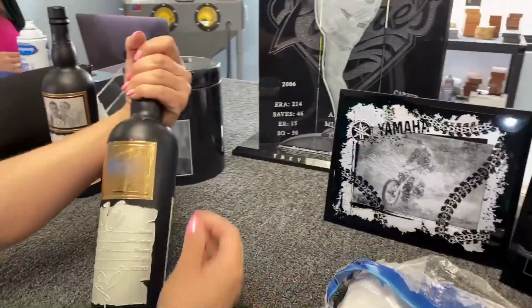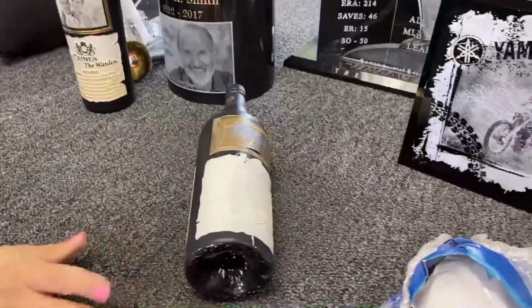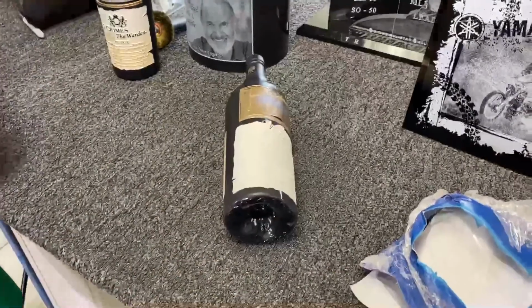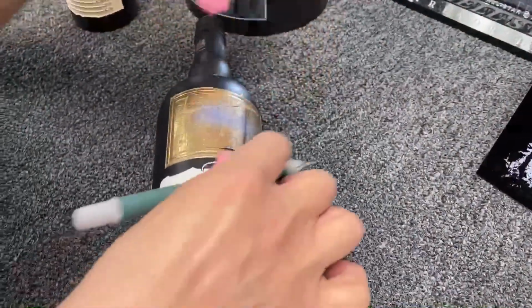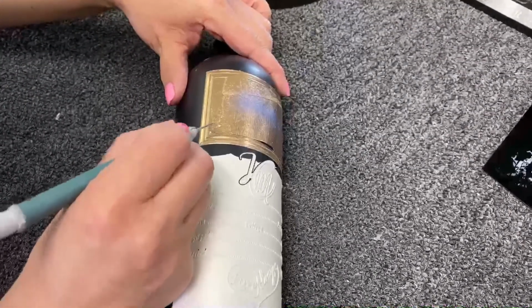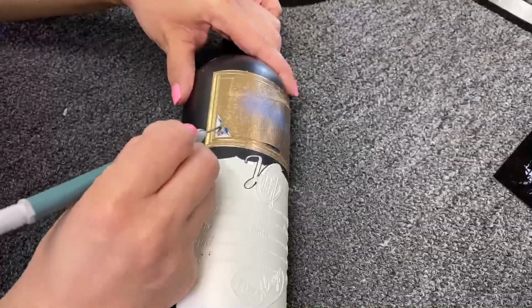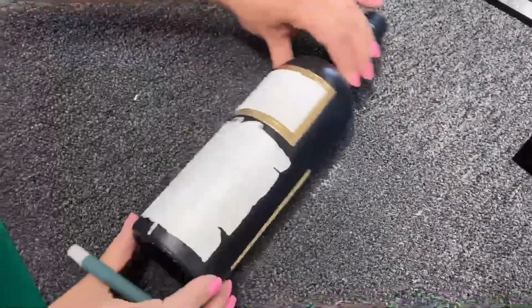All right. And that looks good. I'm going to use my little picker, and I'm going to grab a razor. Let me pick this part up real quick. Okay. All right, so I'm going to grab a razor.